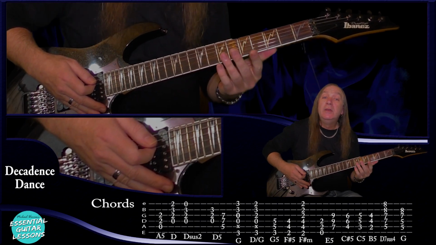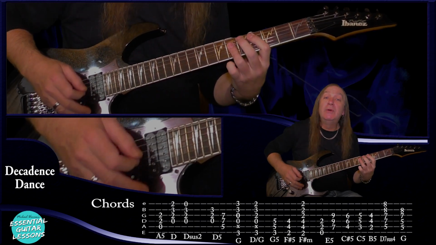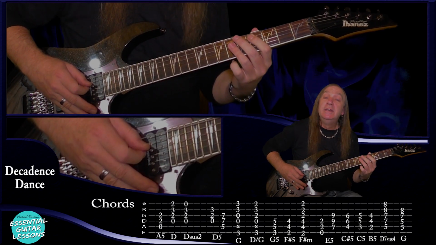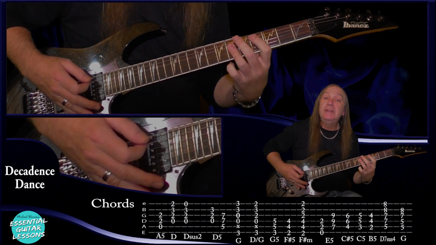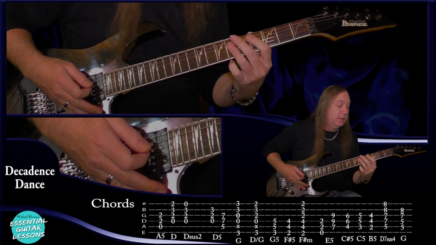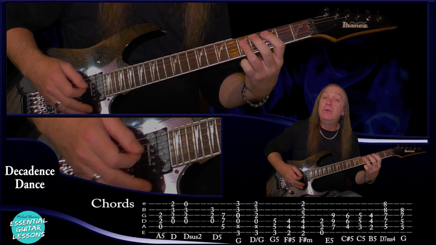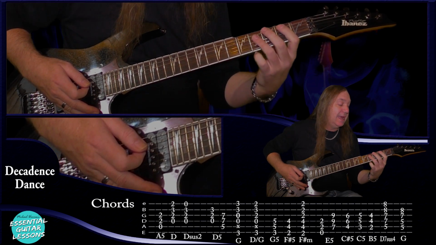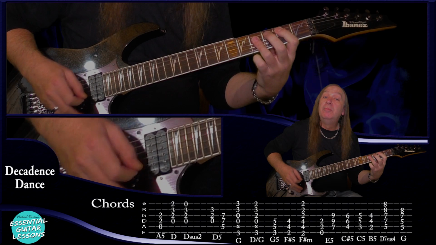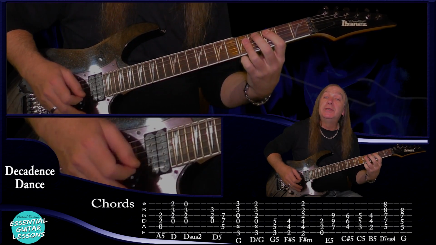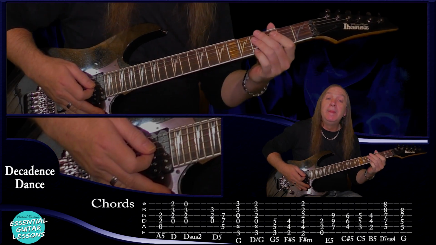G. We have a C sharp power chord there, so we're going to be 4th fret on the A string, 6th fret on the D and the G, and that's our C sharp power chord. Go back 1 fret and we have our C power chord there, C5, and go back another fret and we have our B5 there. So we have D, C sharp, C and B there.